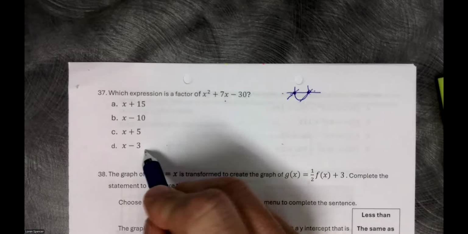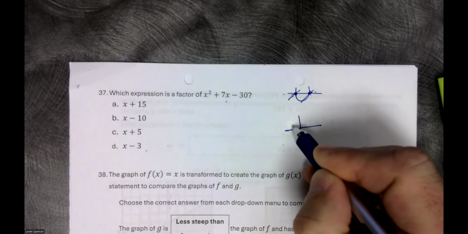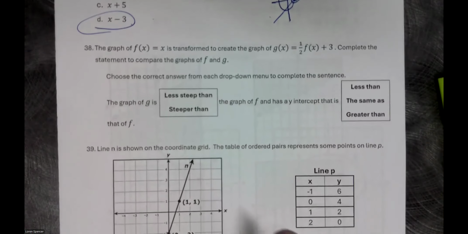So the one that hit x minus 3 when we had our graph looked something like this. X minus 3 hit right there. So our answer to 37 is D.